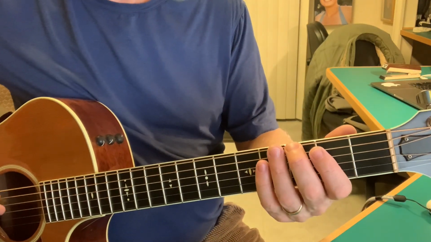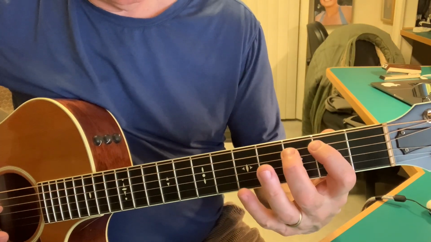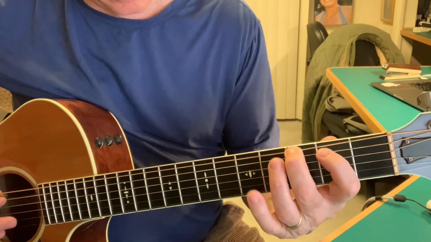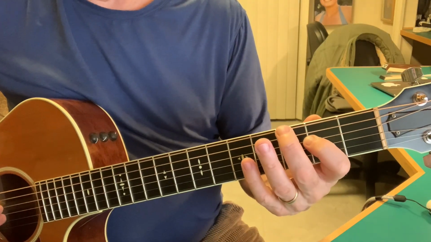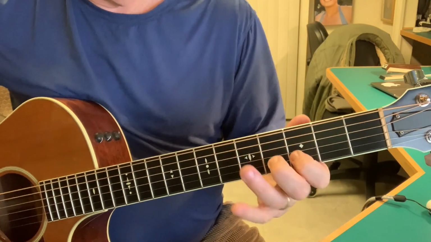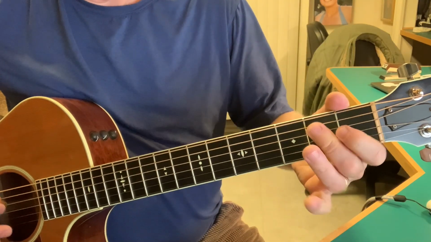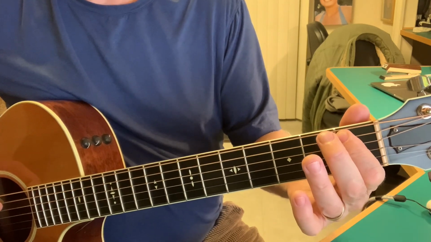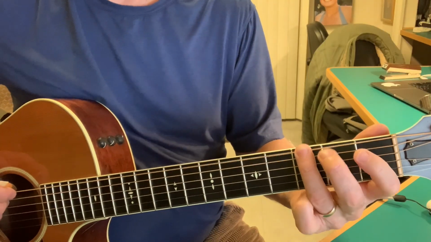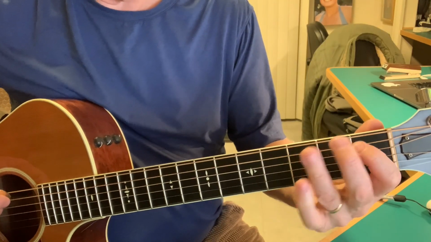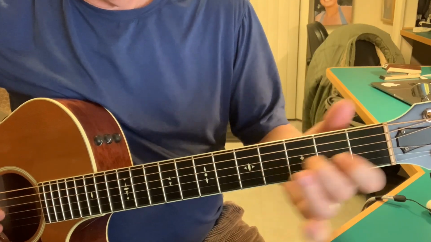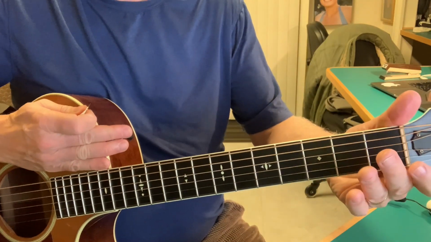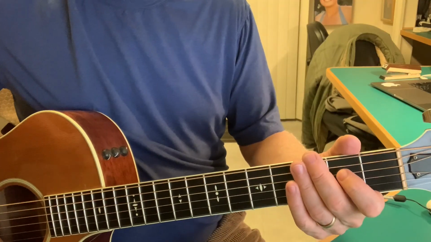So again, here's G. Here's E minor. Here's E dominant 7. And here's 4, flat 5, flat 3 bent towards the 3. So you use this concept all over the place.